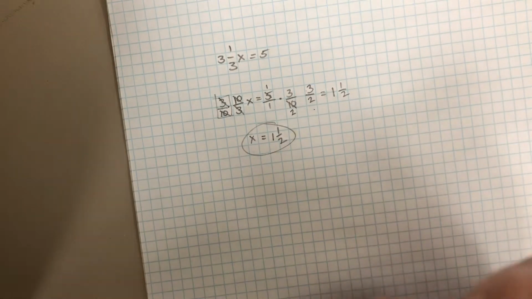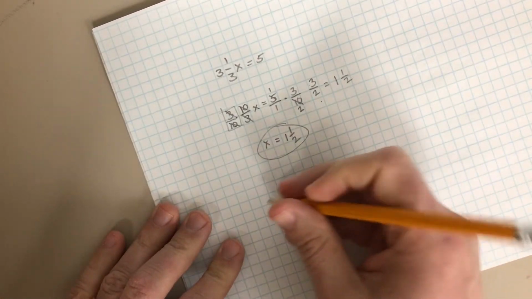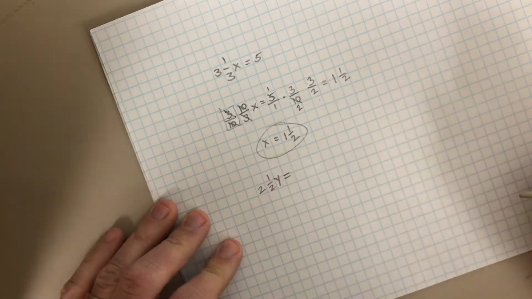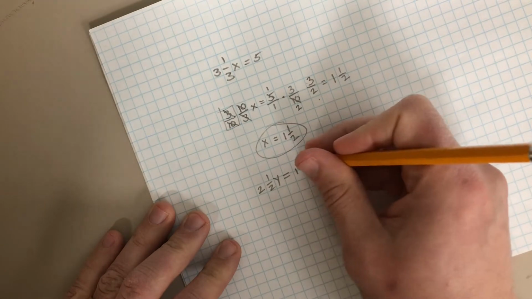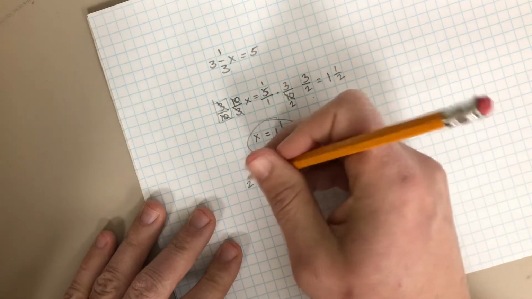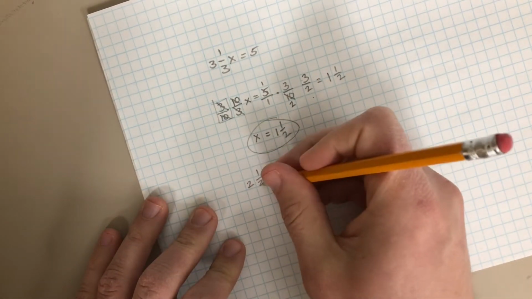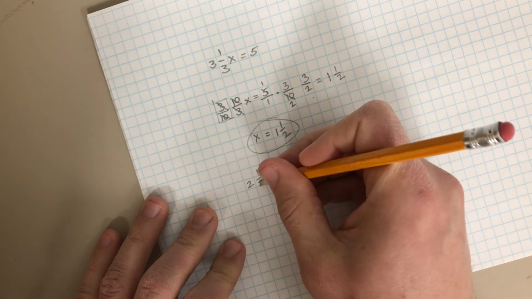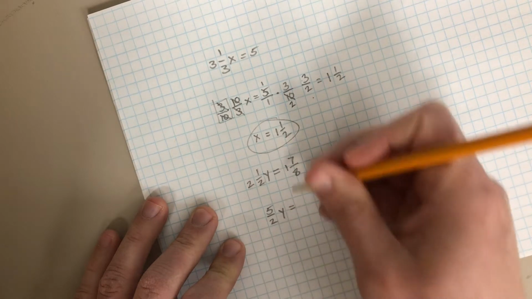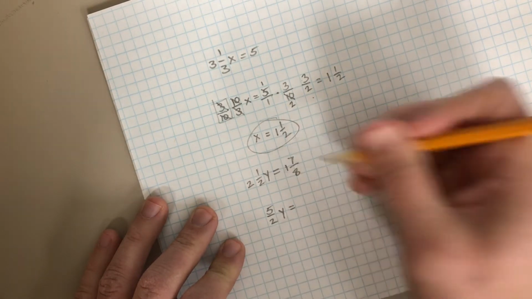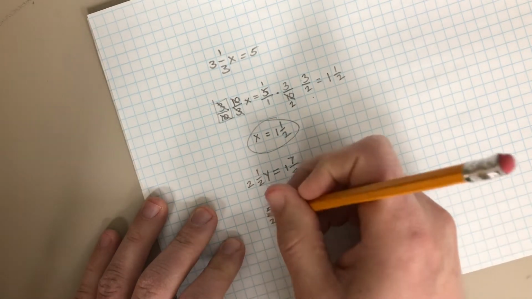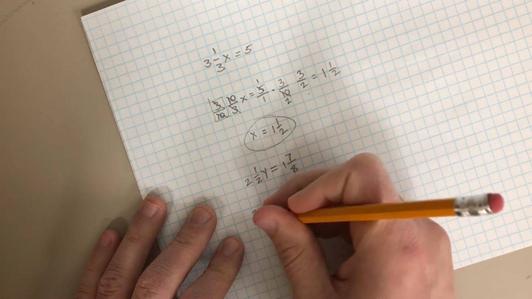Now let's take a look at example 2. 2 1/2 y equals 1 7/8. So now we have mixed numbers on both sides. The first thing we're going to do is turn both into improper fractions: multiply by the bottom, add the top. So 2 times 2 is 4, plus 1 is 5 over 2 y equals 1 times 8 is 8, plus 7 is 15 over 8. Cancel this out by multiplying by the reciprocal, which is 2/5.